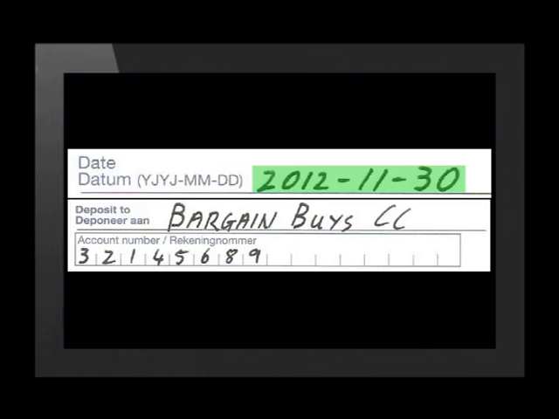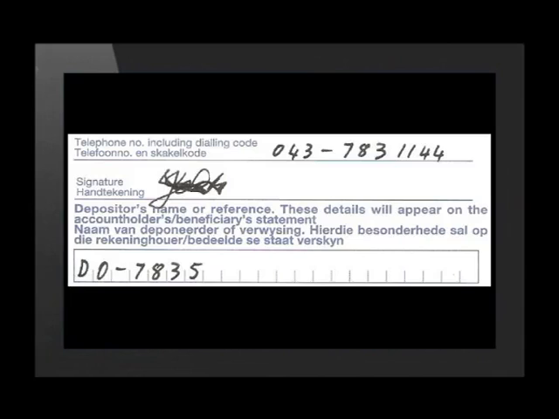The date has been filled out, first with the year, then the month, and the date. Basil needs to deposit the money to Bargain Buy CC and their account number is 3214569. The next section needs Basil's details. Firstly, his phone number, then his signature, and lastly, a reference. The reference was given to Basil by Bargain Buy CC.